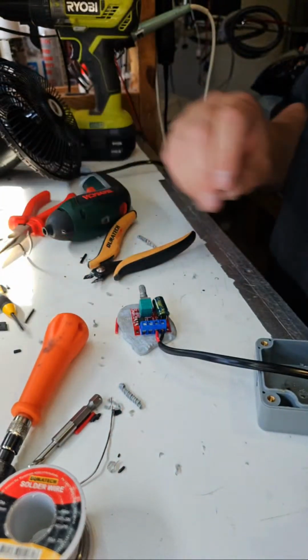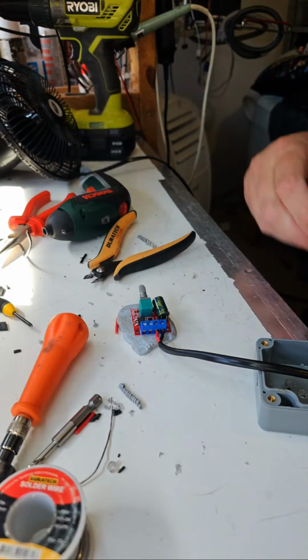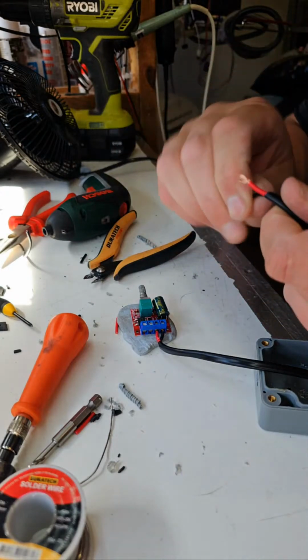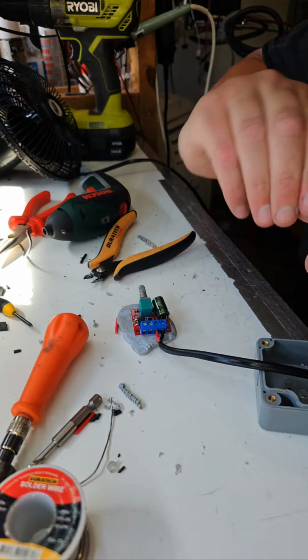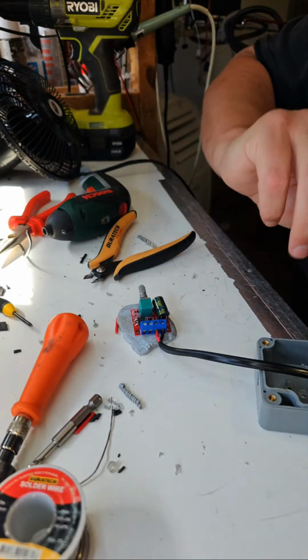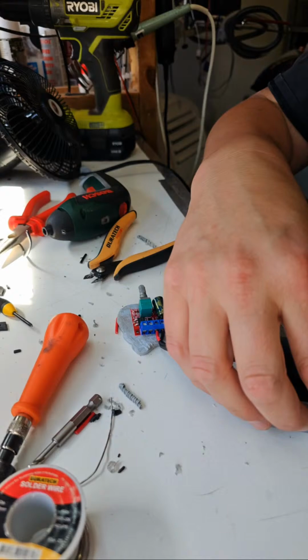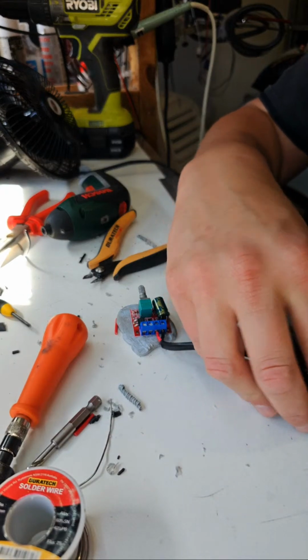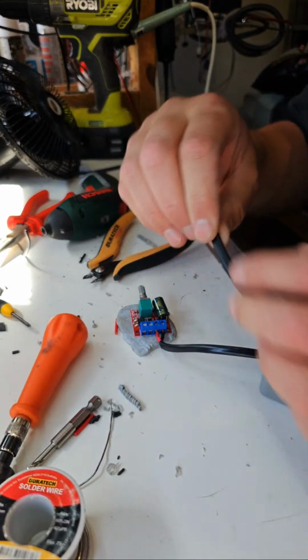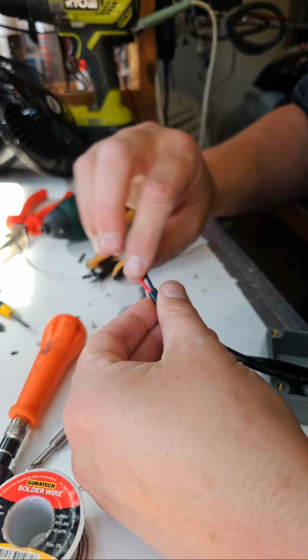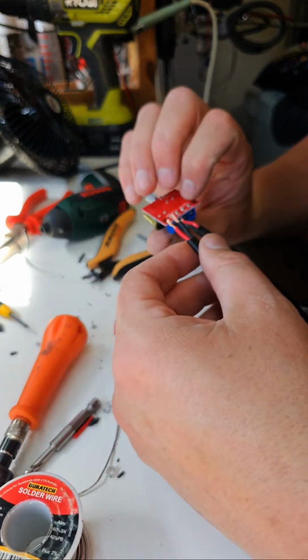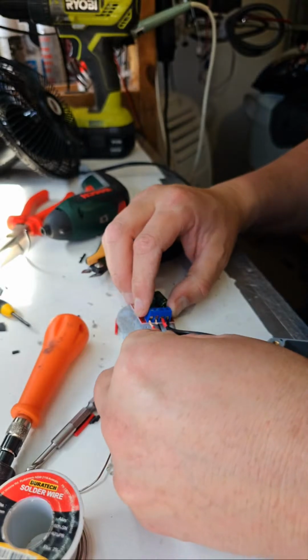Alright, now where's our motor wire? Twist these up, these all go in the same hole. And these go reverse polarity, which means black is inboard.